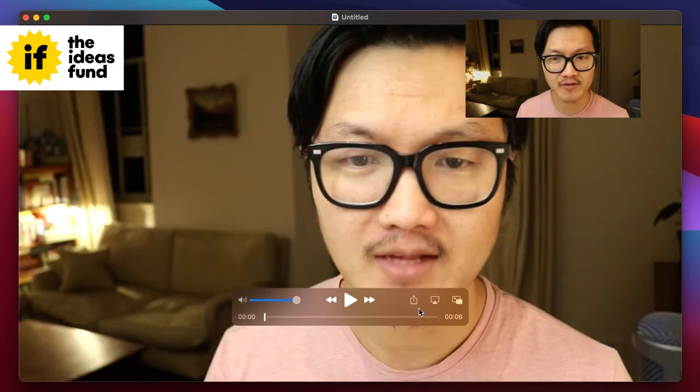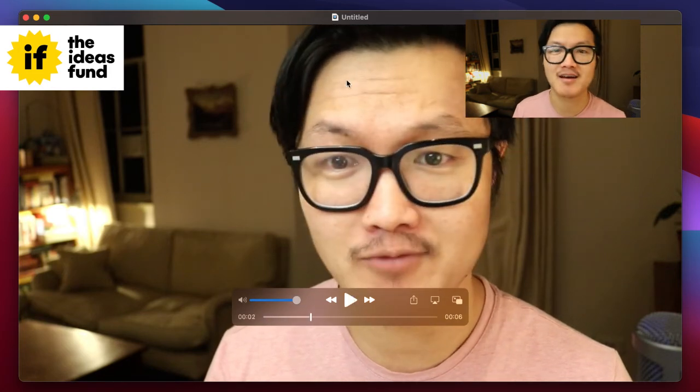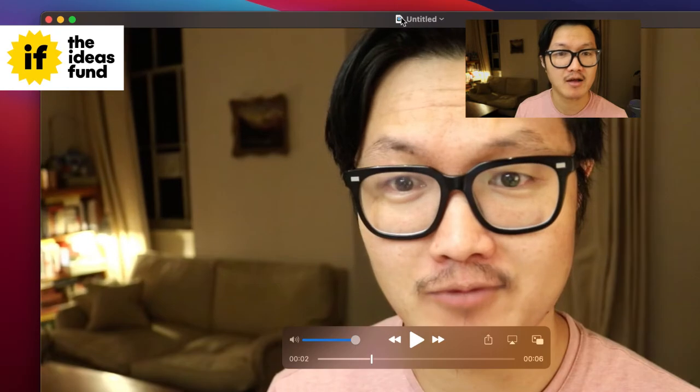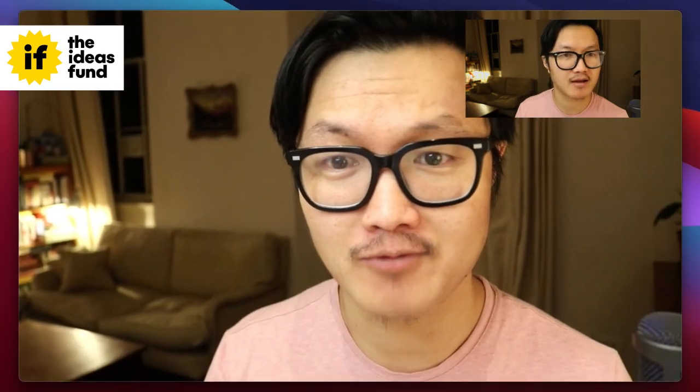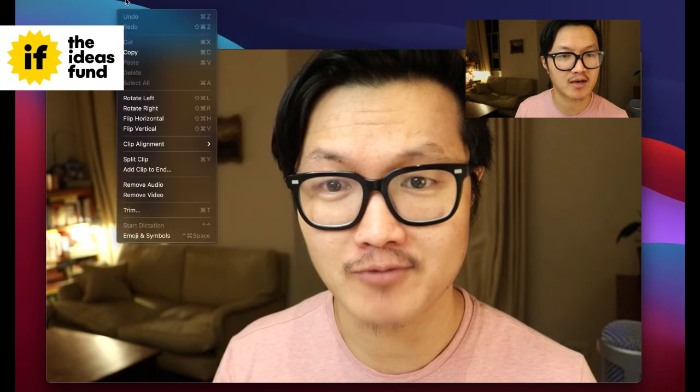Press stop whenever you're finished, and you will then be able to play that. Again, it might end up being a quite big file. I wonder if you can trim it immediately. I don't know if you can actually. Yes, you can actually.